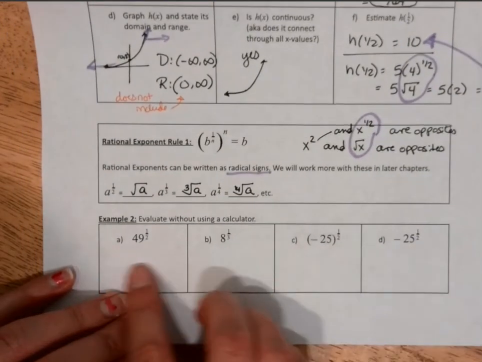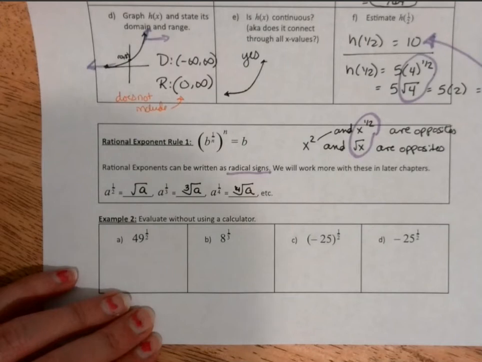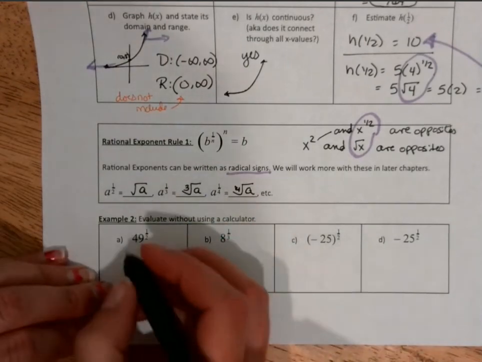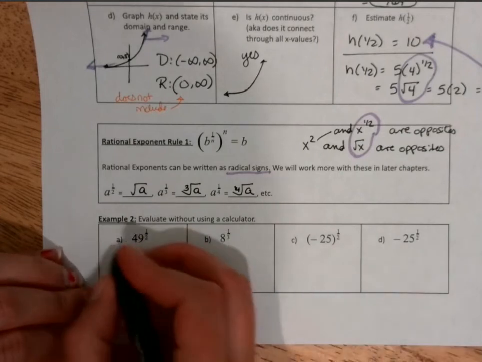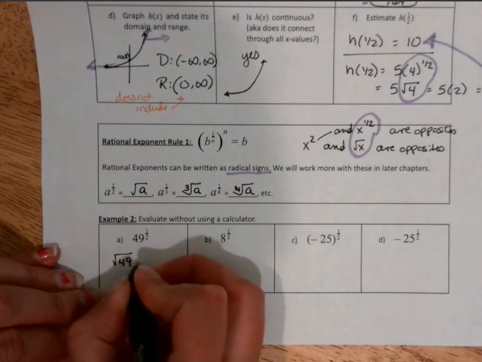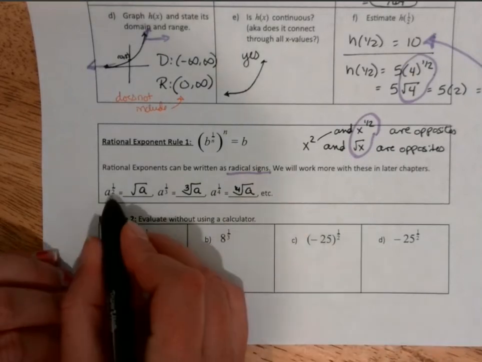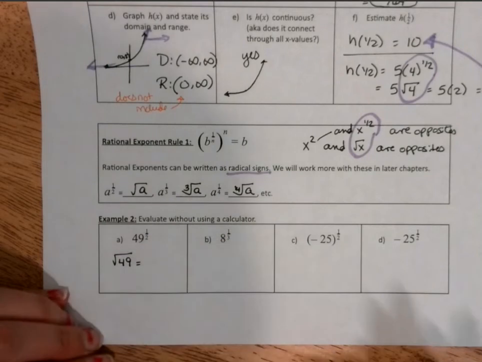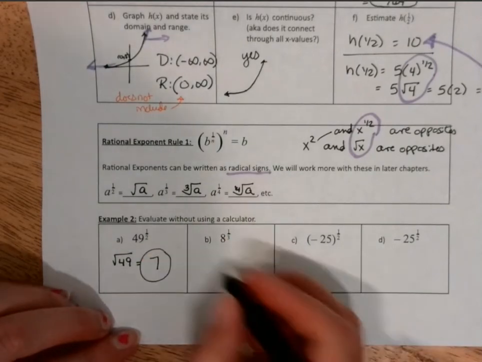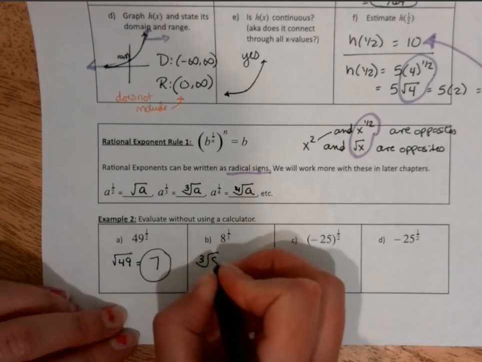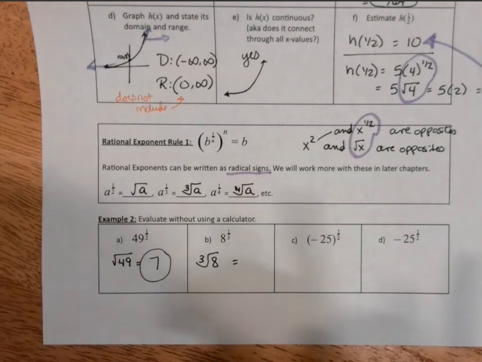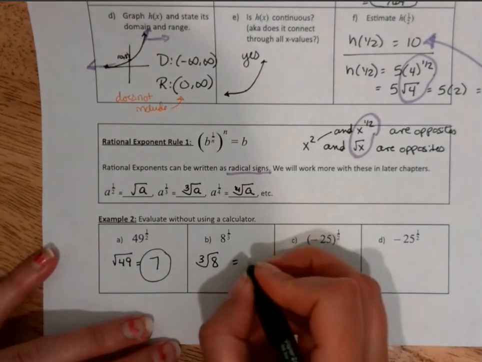All right, so I can evaluate these without using my calculator based on what I know about changing fractional powers into square roots or third roots into their radical form. So 49 to the 1/2 power is the same thing as the square root of 49. The index 2 is for a square root, the index 3 for a cube root, etc. So it's 7. 8 to the 1/3 power is the same thing as the cube root of 8. If you're not sure of the cube root of 8, you can use a calculator, but I know that 2 cubed gives me 8, so the cube root of 8 must be 2.